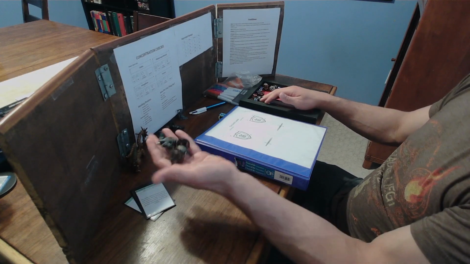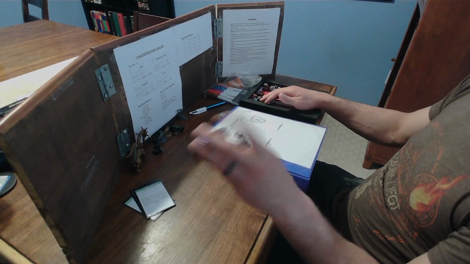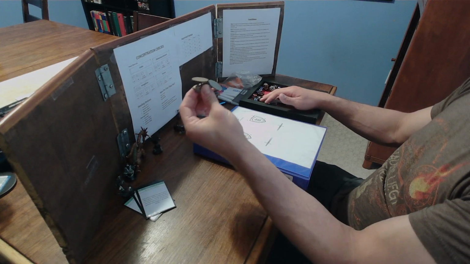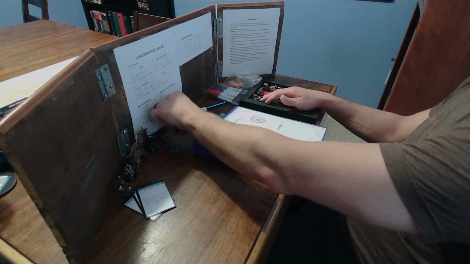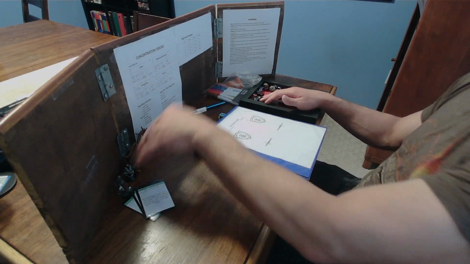What did I pull down here? I pulled some orcs and some gnolls, some wolves, a little tiny unpainted Grim Reaper. Just whatever I think they might fight in the session goes right here.